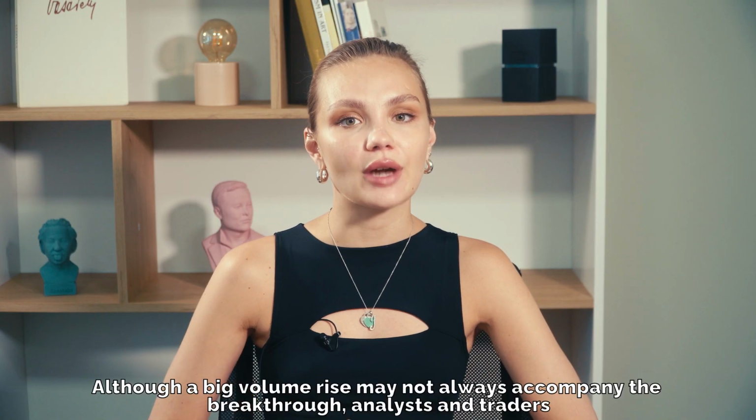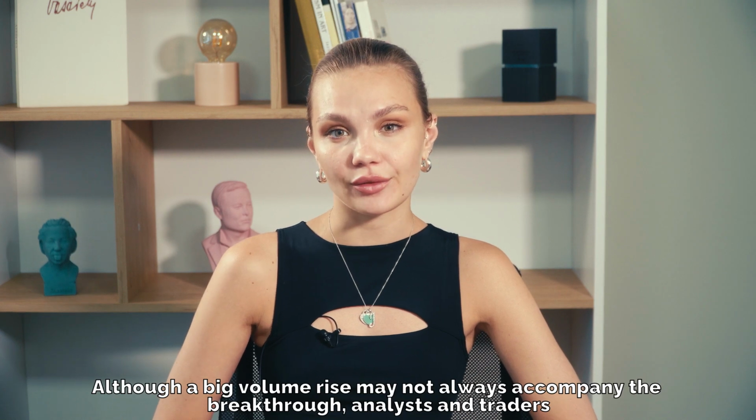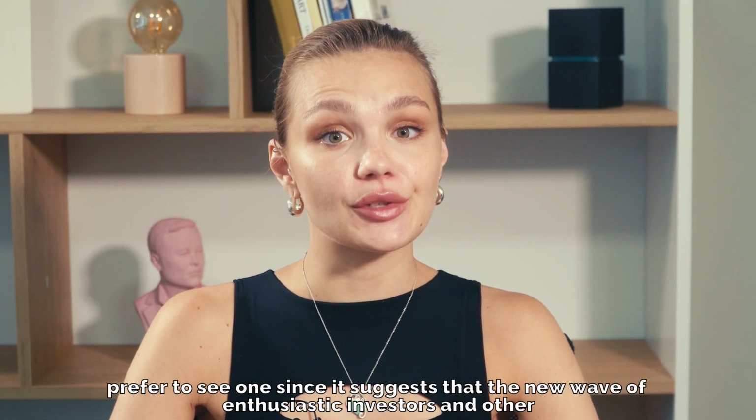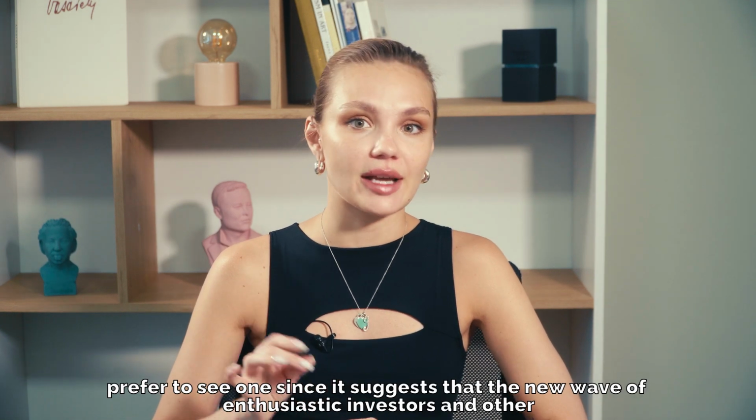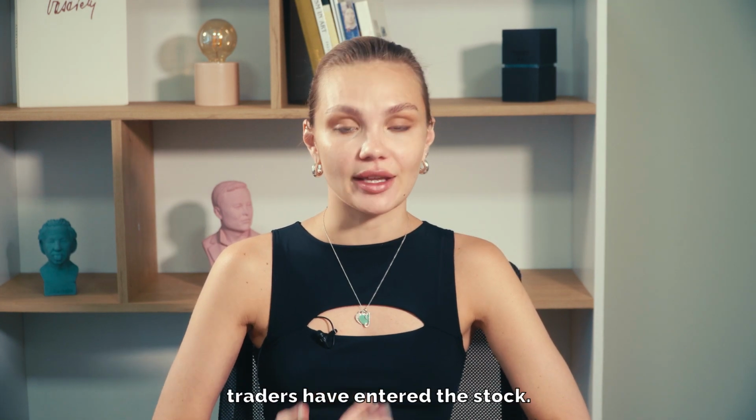Although a big volume rise may not always accompany the breakthrough, analysts and traders prefer to see one, since it suggests that a new wave of enthusiastic investors and other traders have entered the stock.